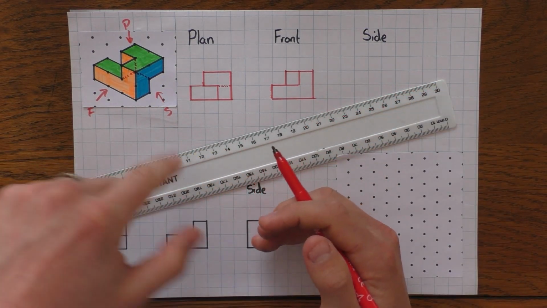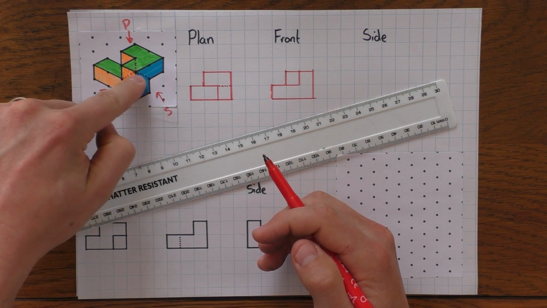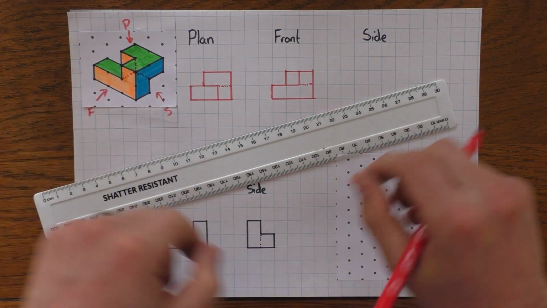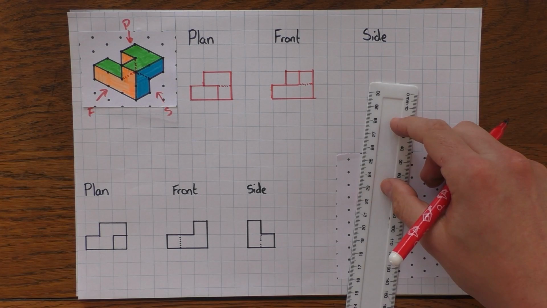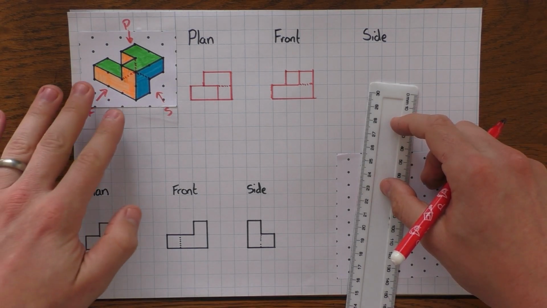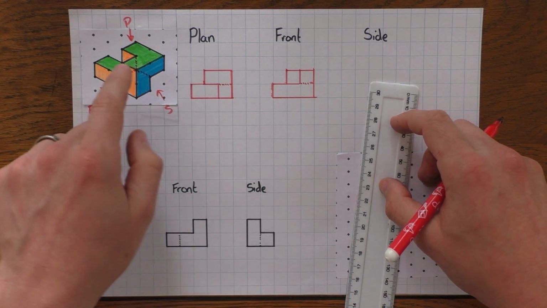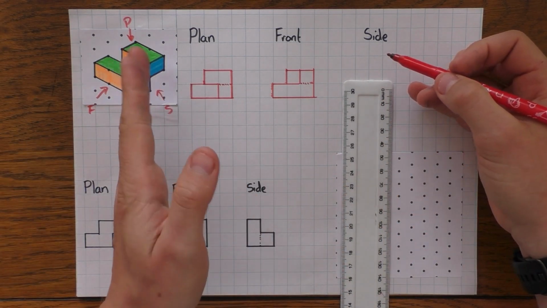Are there any invisible edges? Well, looking this way, I'm going to again see this one here. So dotted line for that. I don't think there's anything else. Nope. Because you've got that one. Yeah, that's fine.